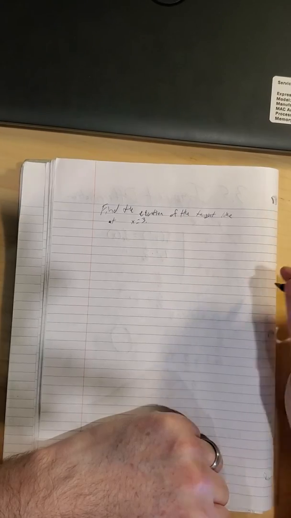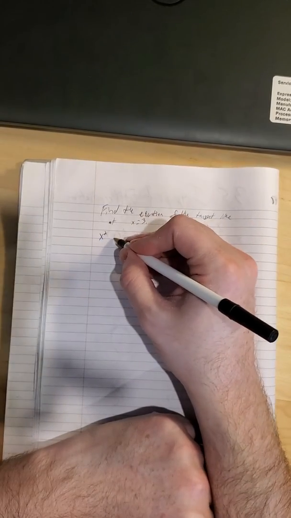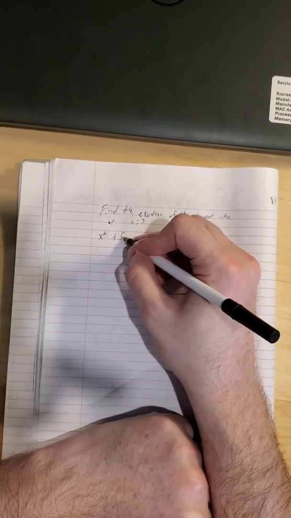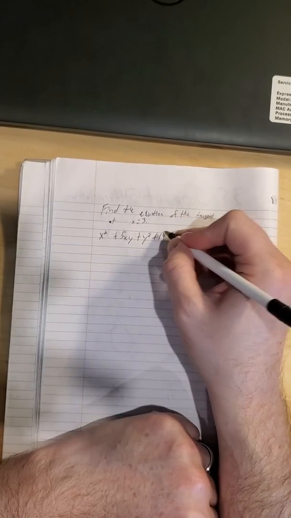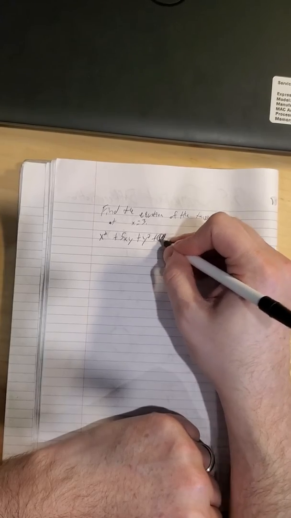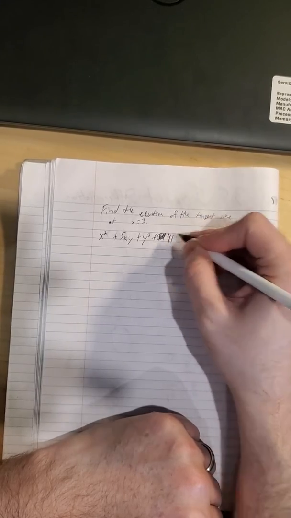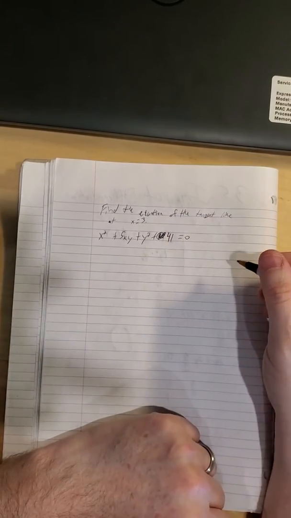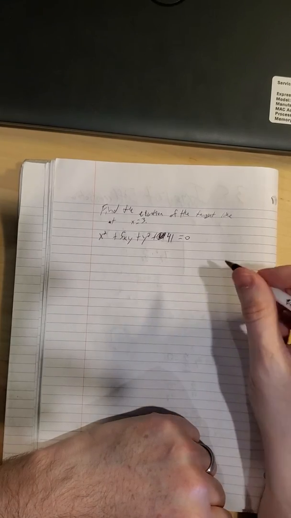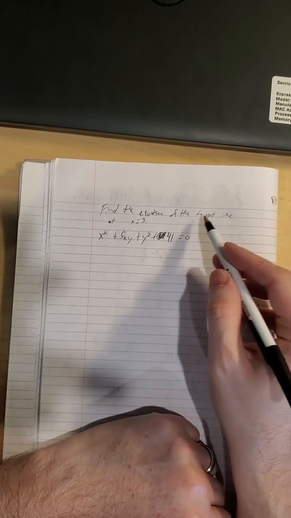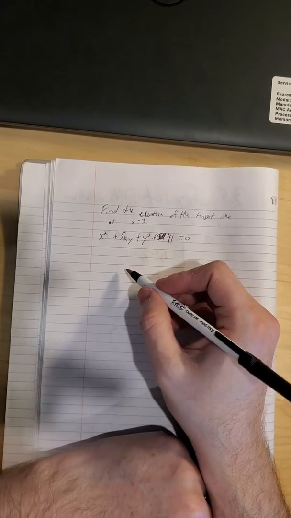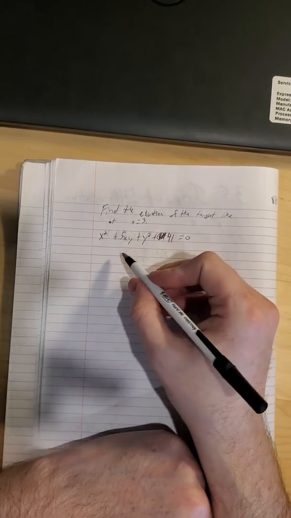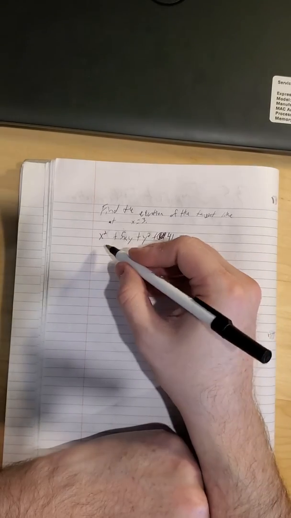So now they're looking for the equation of the tangent line at x equals 3. They'll give us, in this case, the equation x squared plus 5xy plus y squared plus 41 is equal to 0. So tangent line, we're thinking derivative. So derivative, in this case, we're thinking dy/dx. So I'm going to differentiate both sides.